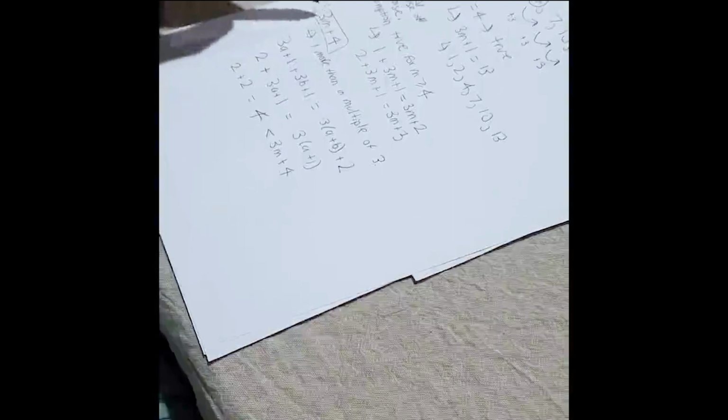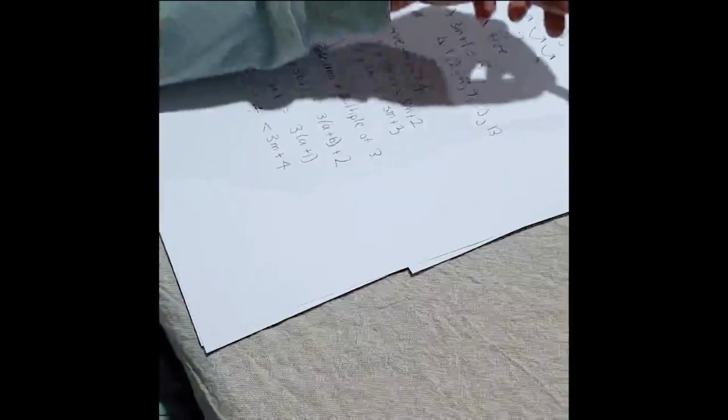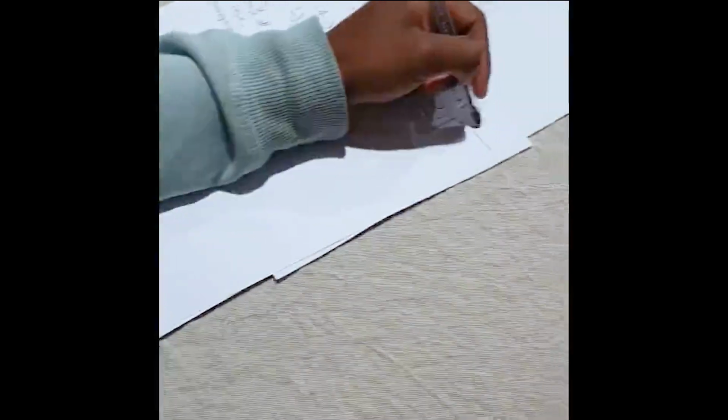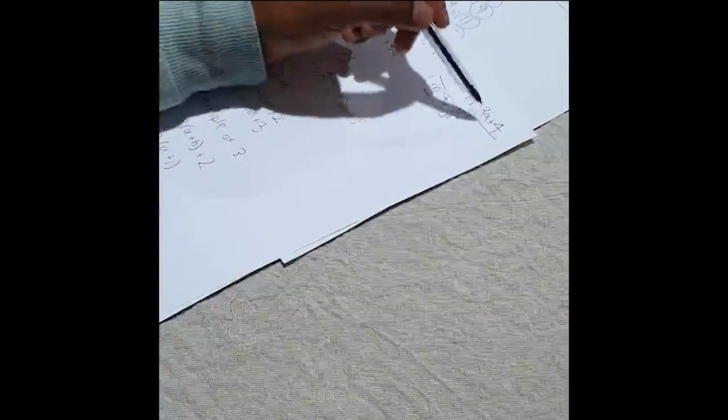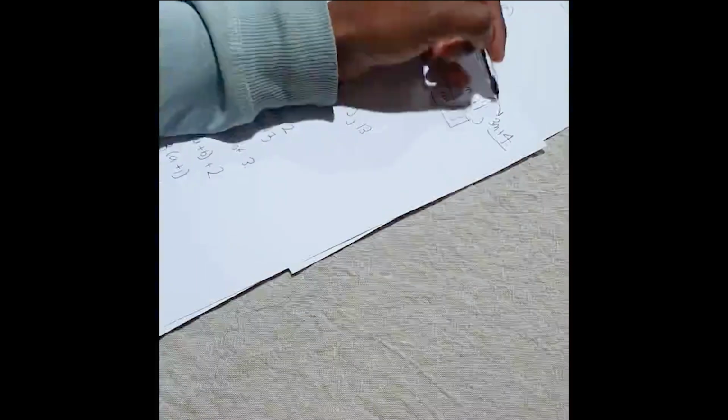If we add 2 plus itself, we get 4, but this is less than 3m plus 4, as m is at least 4. So none of these numbers can be 3m plus 4. This means we can never make 3m plus 4 by adding 2 of these terms. So 3m plus 4 must be the next term in the sequence. And since 3m plus 4 is 3 more than 3m plus 1, that means our pattern continues.